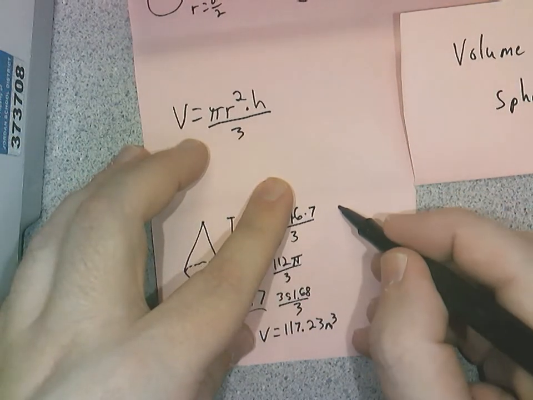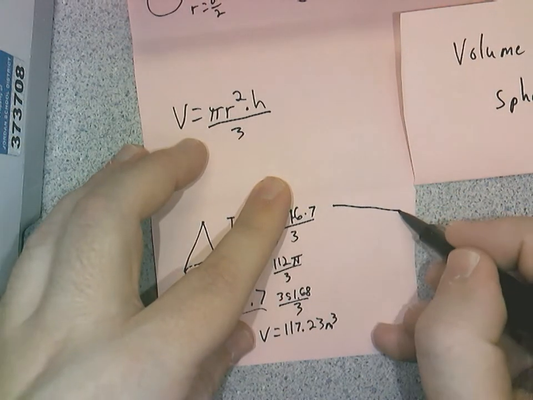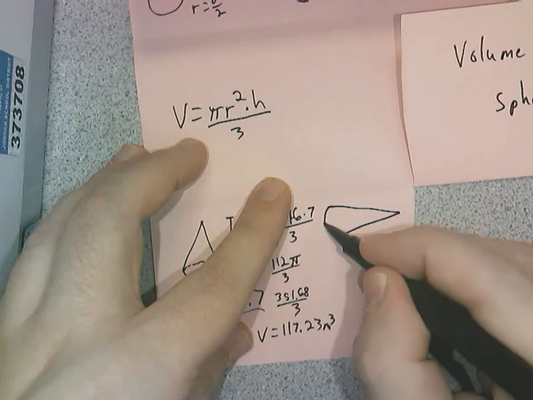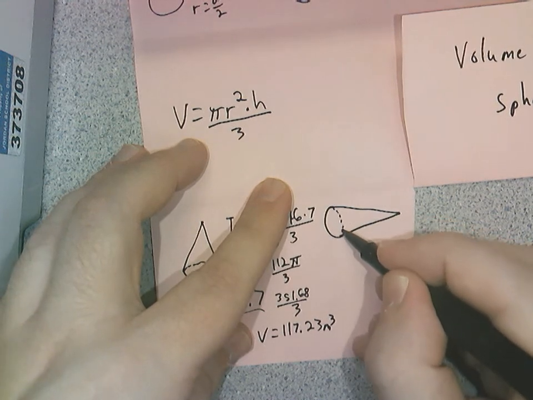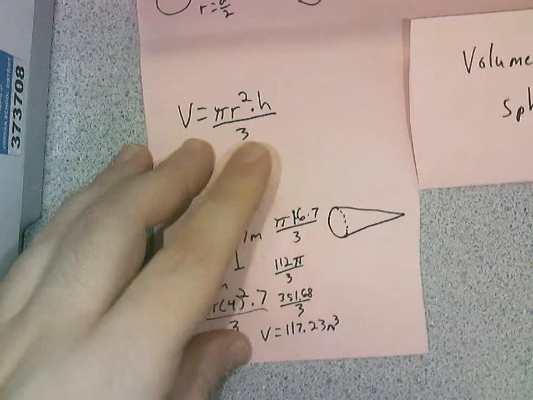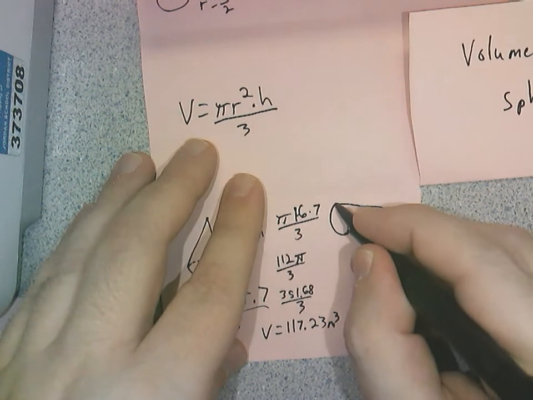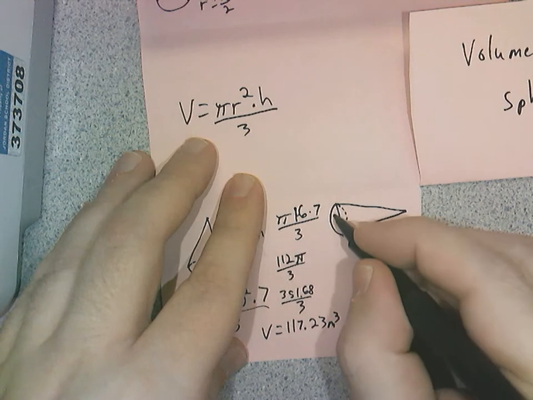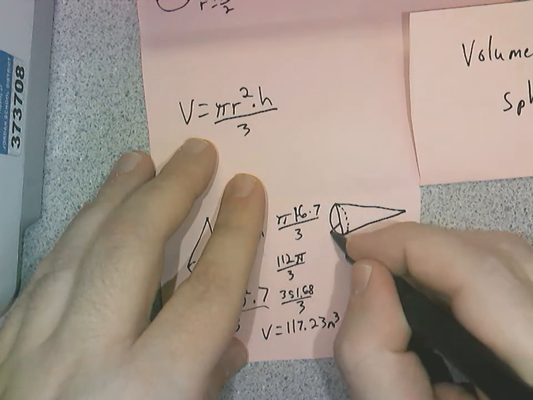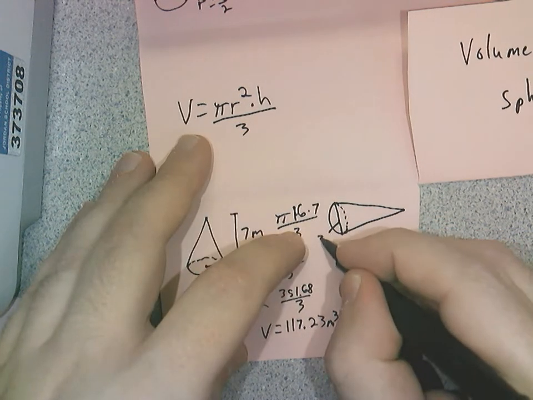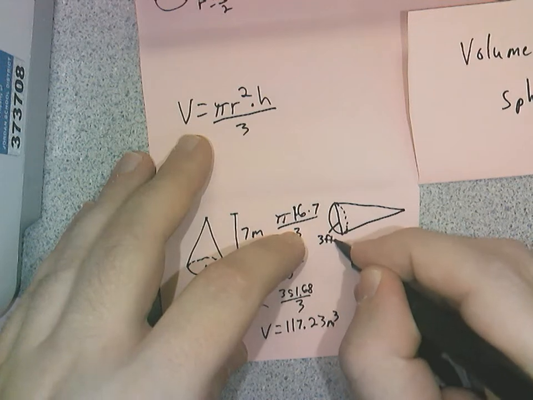So let's say I have a cone. Let's do a sideways one. Okay, and then let's say I have, let's do a diameter. So a diameter of, let's do 3 feet.